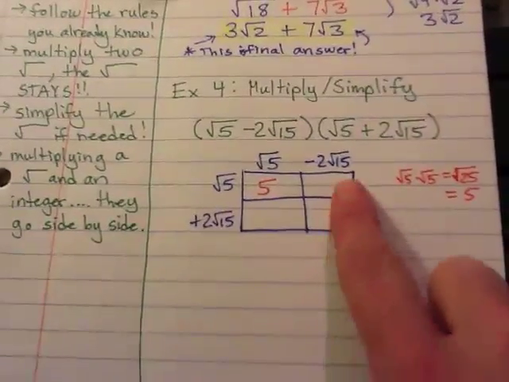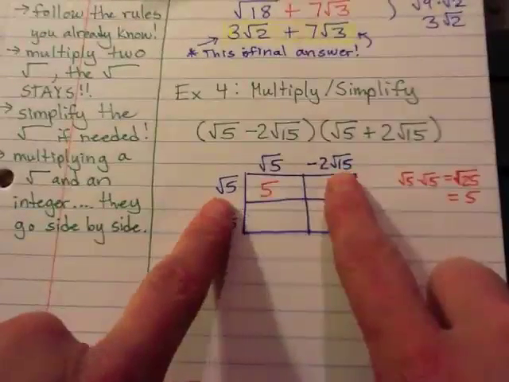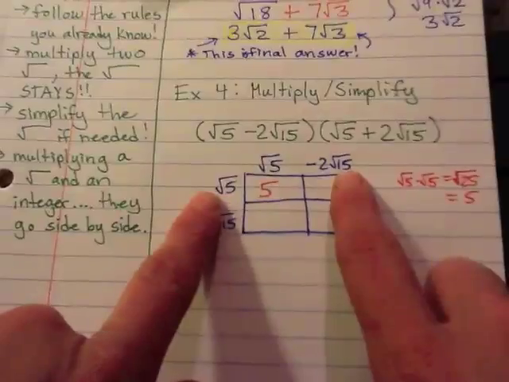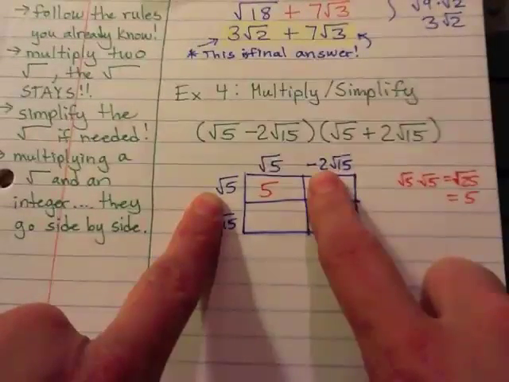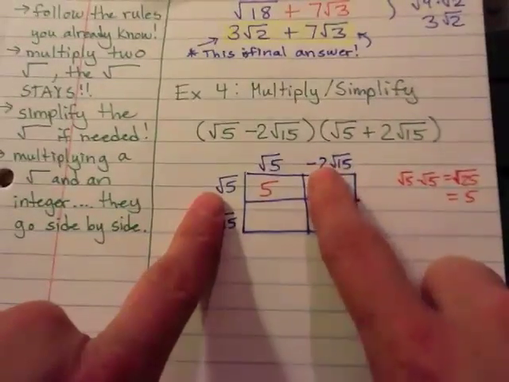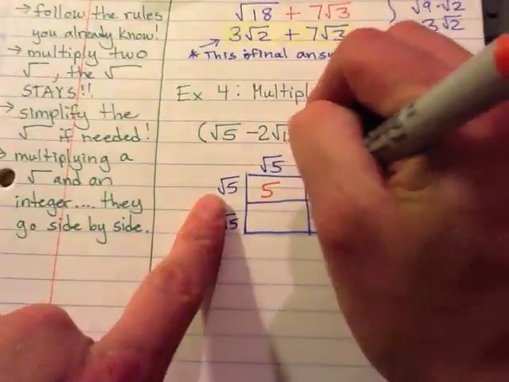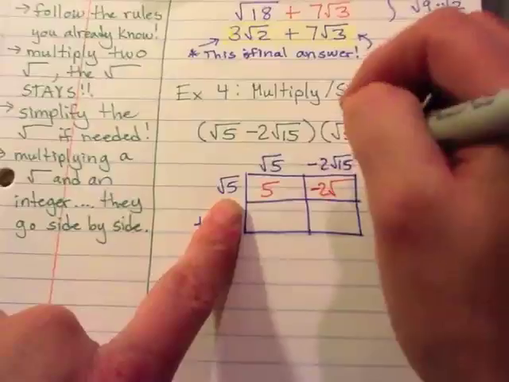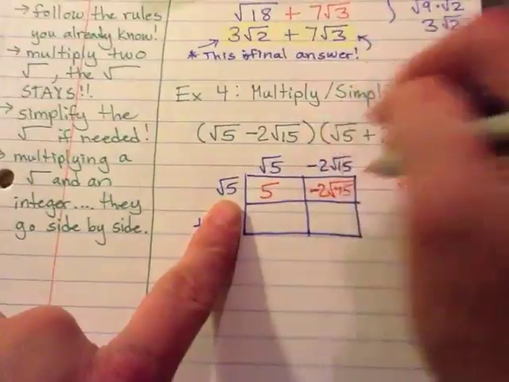Okay, now I need to multiply these two together. I'm only going to multiply what's under the square root with what's under the square root. What's on the outside can multiply with what's on the outside. So 1 times a negative 2 is a negative 2. And then 15 times 5 is the square root of 75.